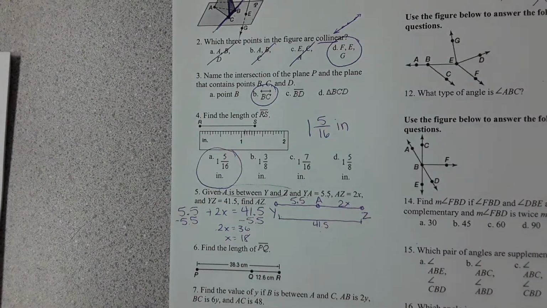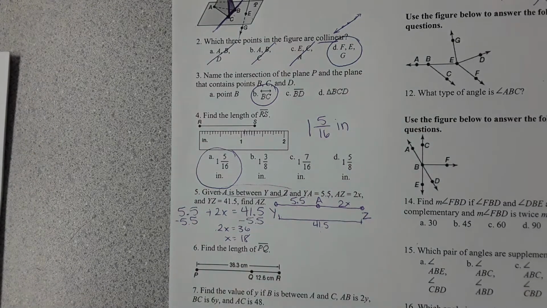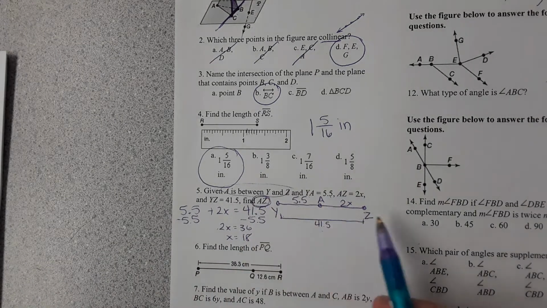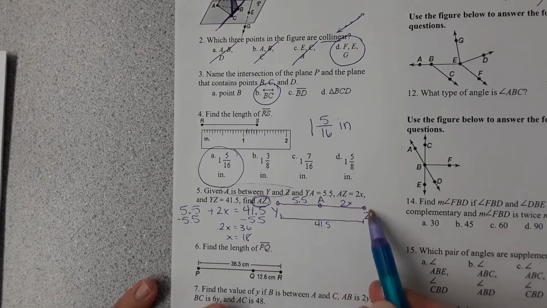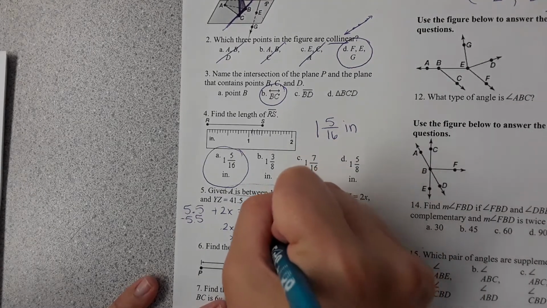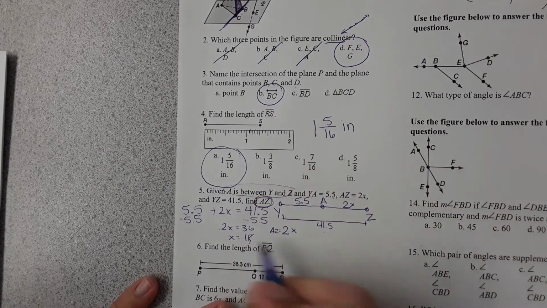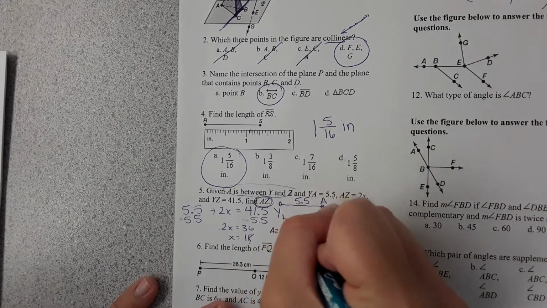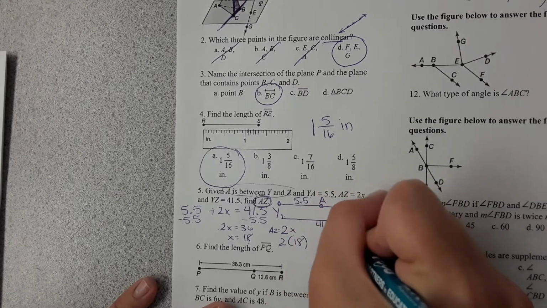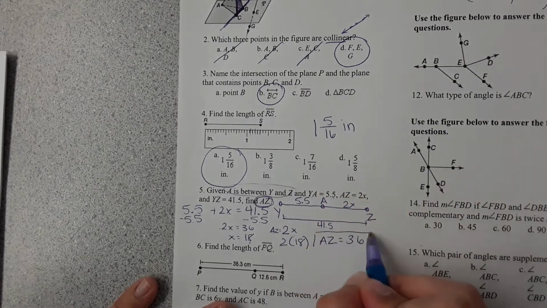Okay, I got x equals 18. That will be in the answer choices, but it's not the correct answer. It's asking you to find the length of AZ, this part right here. AZ is 2x, so we plug in 18 for x. 2 times 18, which would equal 36. So the answer is 36.